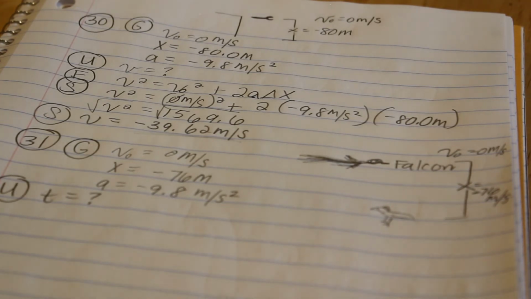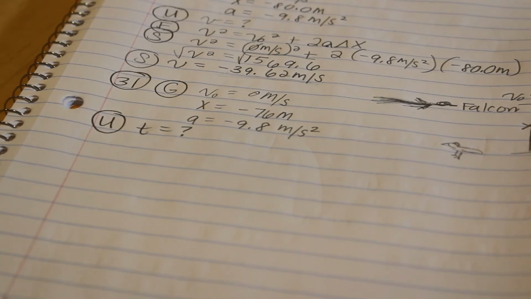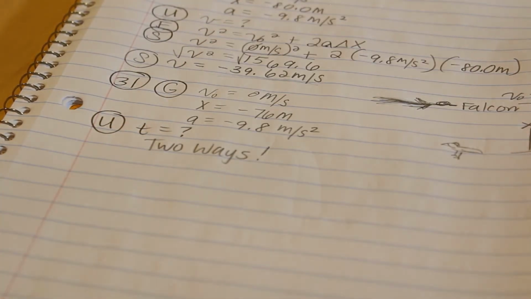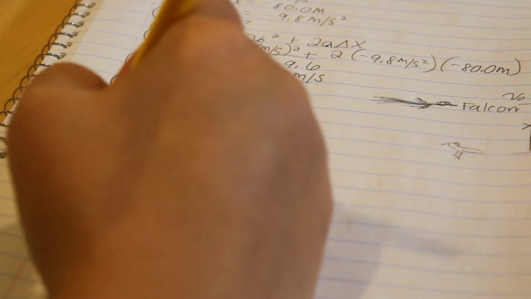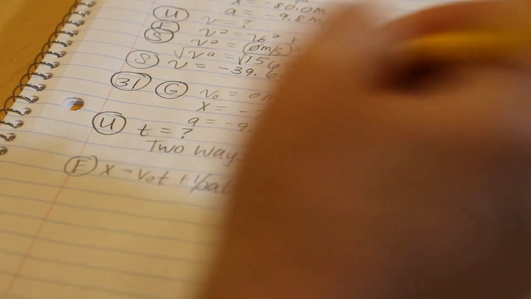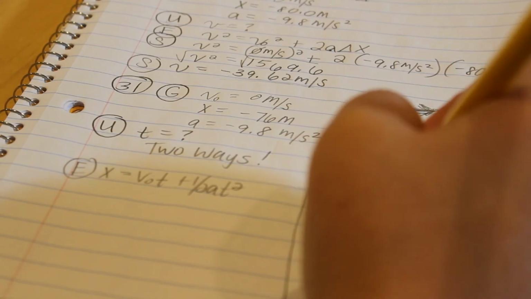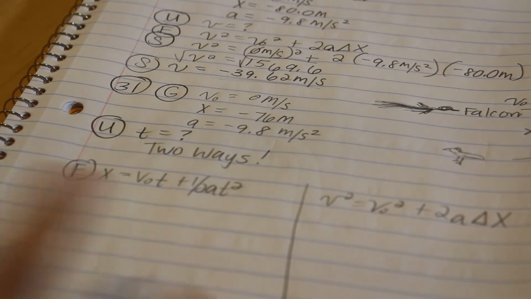And so there's two ways you could do this. Okay, looking for time this time. My bad, I apologize. So two ways. I'm going to show you both. The first way is we could use this equation, x equals v naught t plus 1/2 at squared. The other way is we could use v squared equals v naught squared plus 2a change in x. So either would work. Let's take a look at this one first.